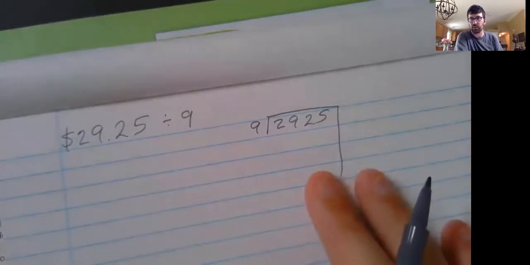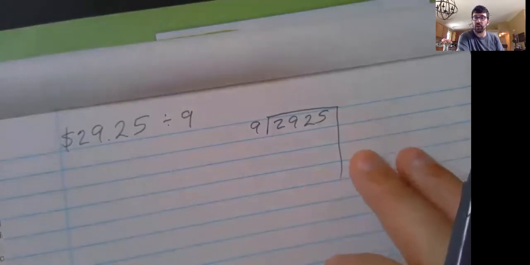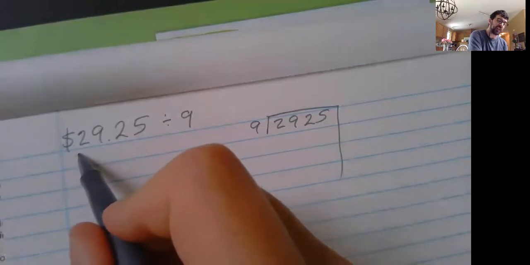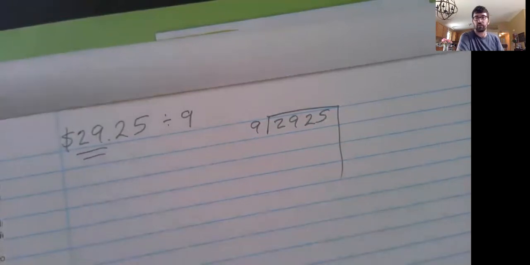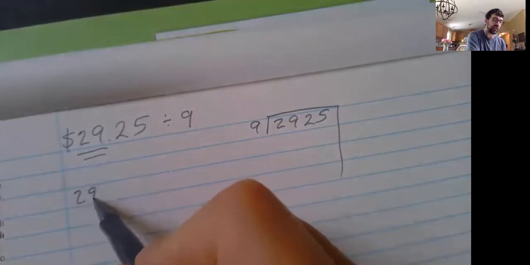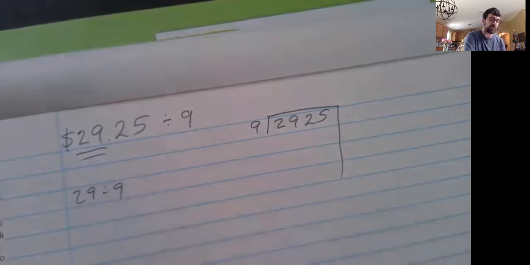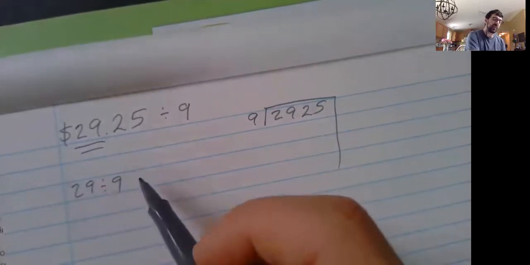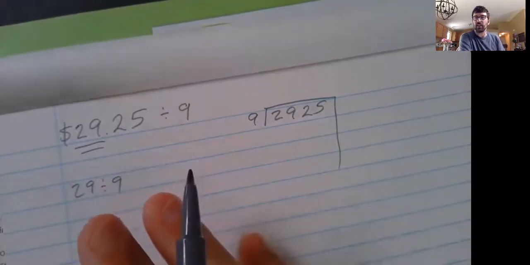I'm not going to go through that whole process. There's multiple ways you could do that. For a lot of you, that's how you feel comfortable, so do it. We could also think about this way. Let's just take the $29 and quickly ask, what is 29 divided by 9? Don't worry about the 25 cents right now. 29 divided by 9 is not going to equal anything perfectly, right?